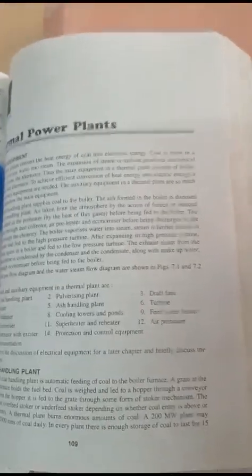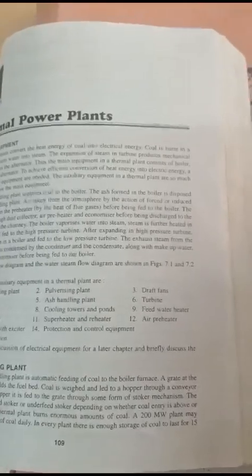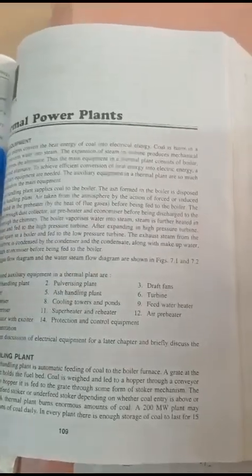Another one is the quality of land. Actually, the land should be rock solid, so that the heavy structure of the thermal power plant can be sustained on that land. It should be free from earthquake and all these problems. Another main important factor to be considered while selecting land is availability of coal. The land should be reachable by rail.